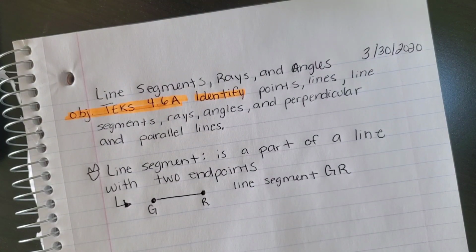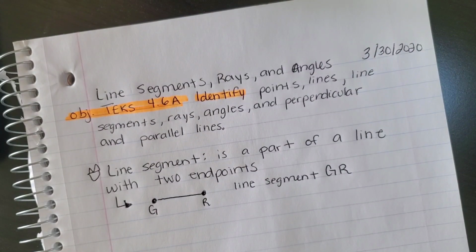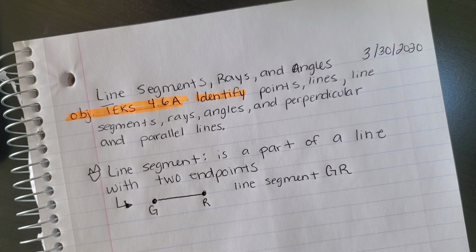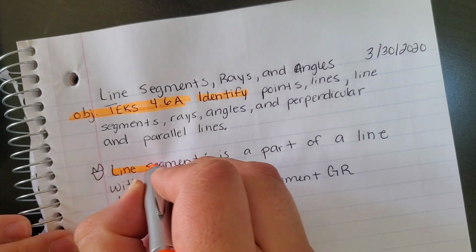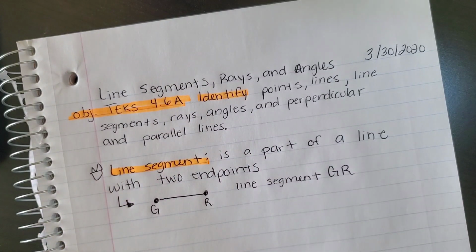Okay, so for that one is line segment GR. Awesome. Okay, don't forget to highlight your first language of the discipline, line segment.